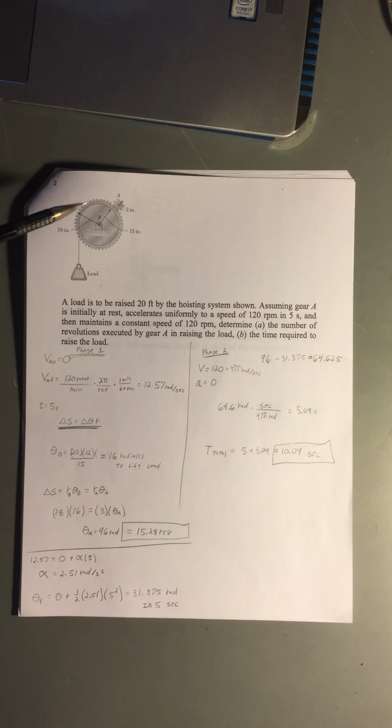And then from there, the question was asking for the number of revolutions by gear A. And so this is basically just a ratio. And so using this same equation, we can plug in what we know. We know the radius of B, we know the radius of A, we know the theta value, the number of radians for B, and so we can solve for the radians for A, which comes out to 96 radians. And then all we have to do from that point is do this same unit conversion to put back into revolutions. And so the answer for part A is 15.28 revolutions. So that's how many times A needs to turn.